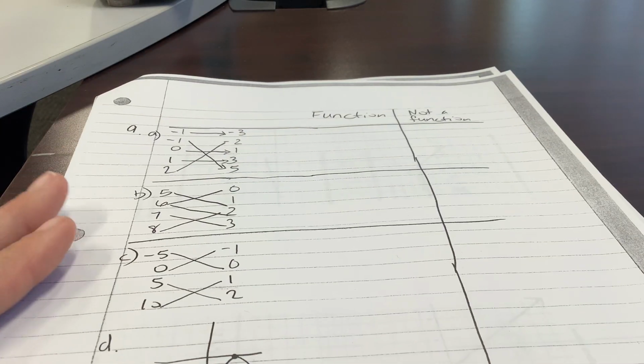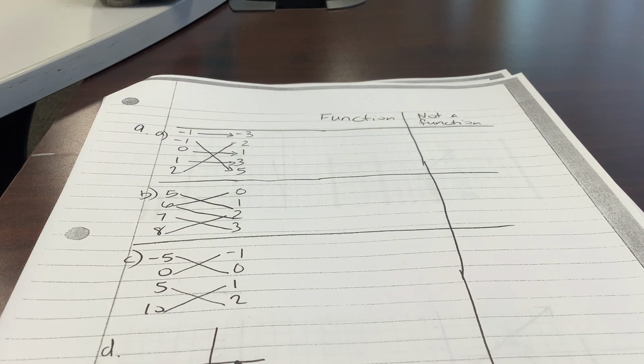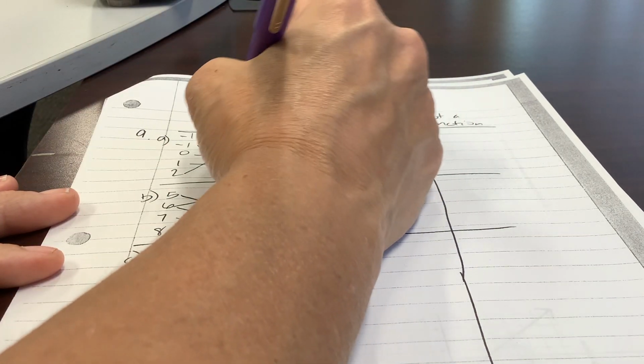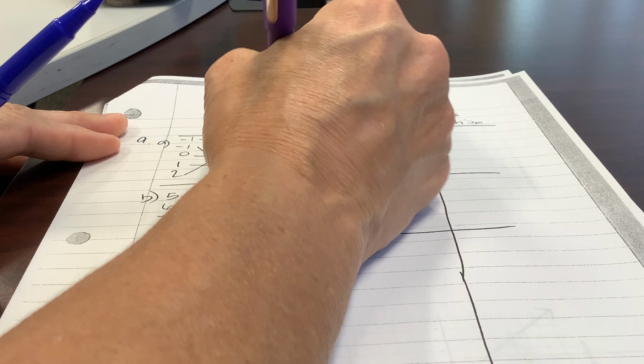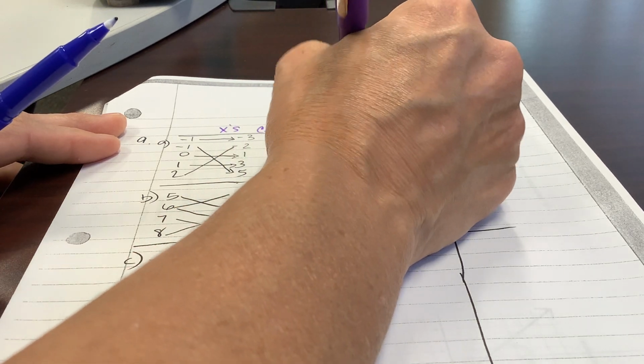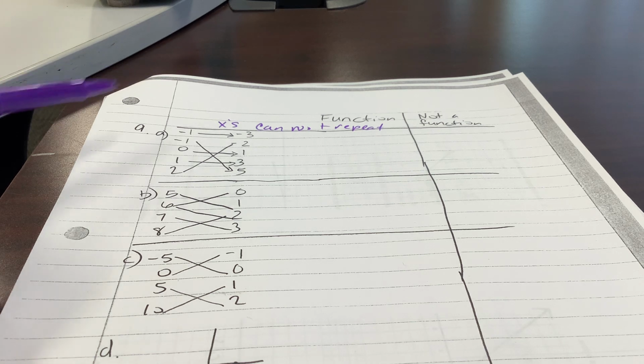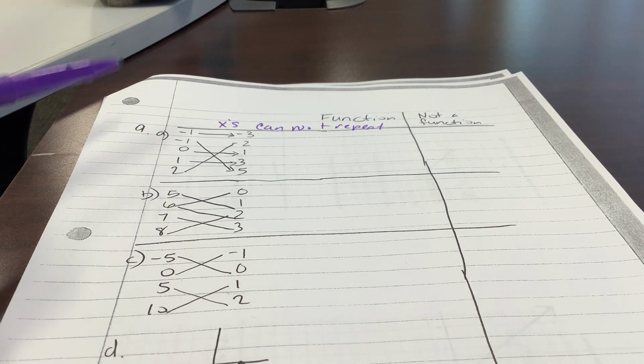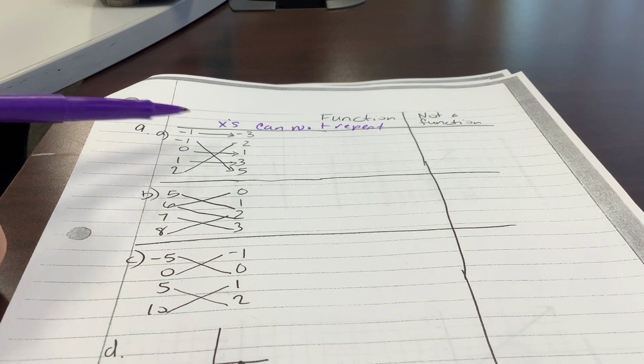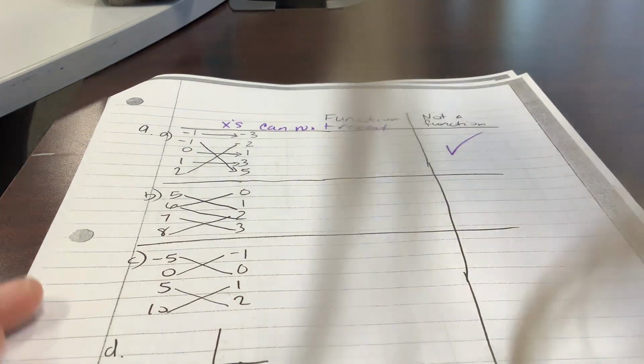Number 9, function or not a function. So to be a function, x's cannot repeat. So if the x's repeat, it's not a function. So when it comes to mapping, if one number goes to two different places, it's not a function. So A tricks us a little bit because it has -1 written twice. Normally you're supposed to simplify that and only have it written once. But since it's written twice and it's the same number and it goes to two different places, it is not a function.